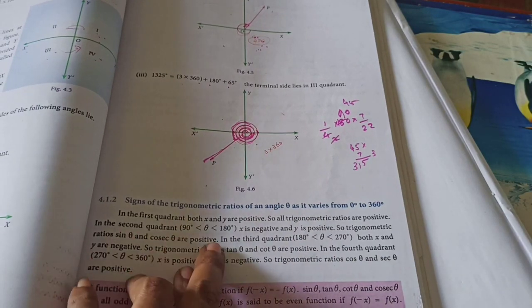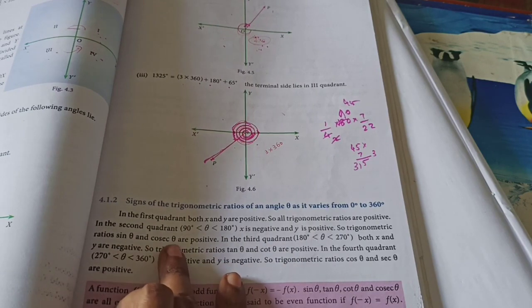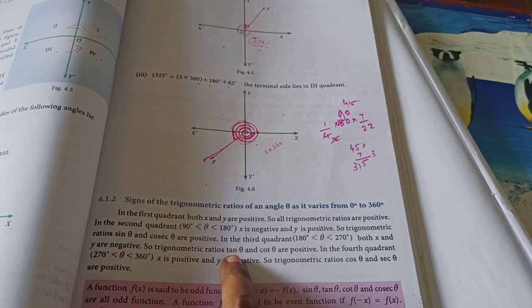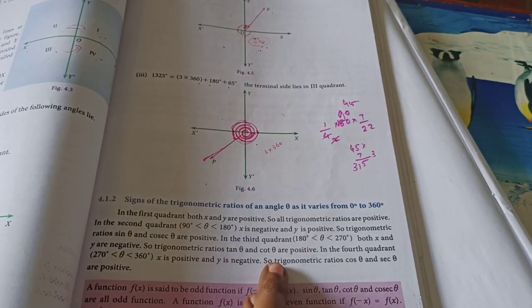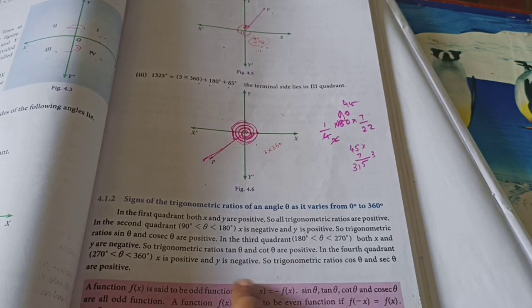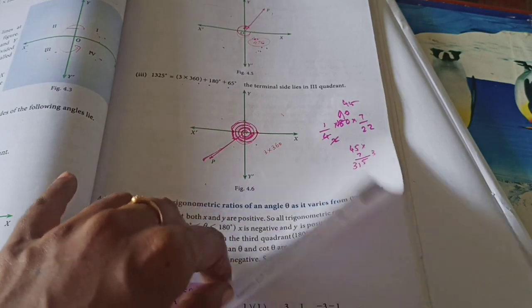Then in the second quadrant, what are positive? Sin theta and cosecant are positive. Okay. Then in the third quadrant, both x and y are negative. So what are positive? Tan and cot are positive. Okay, then in the fourth quadrant x is positive and y is negative, so trigonometric ratios cos and sec are positive. So in this, whatever you need to learn is: in the first quadrant all are positive, in the second quadrant what ratios are positive, what are negative, in the third quadrant what are positive, what are negative, then in the fourth quadrant what are positive and what are negative.